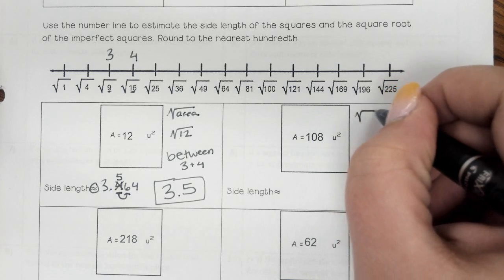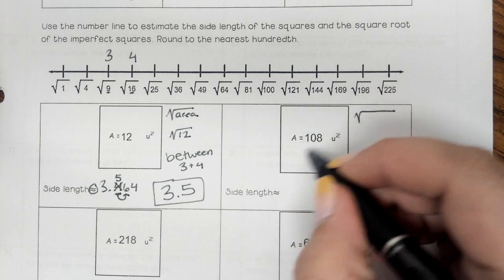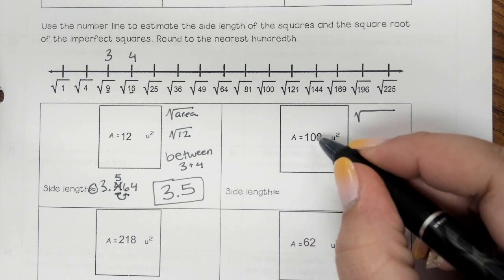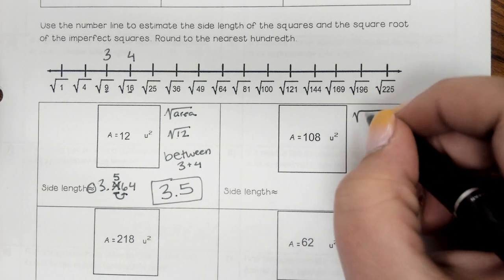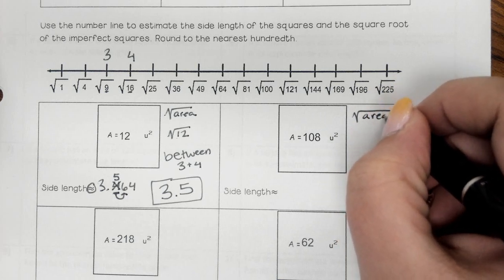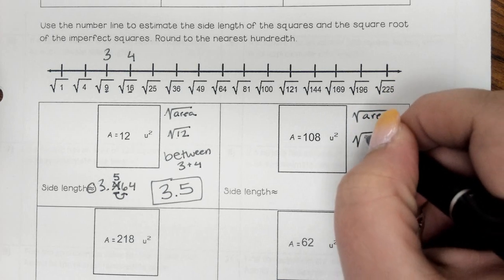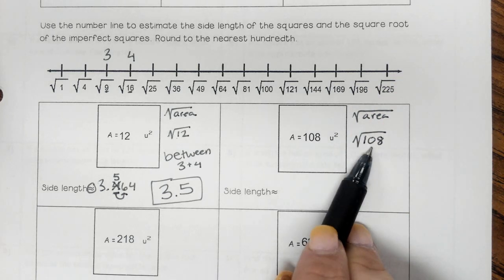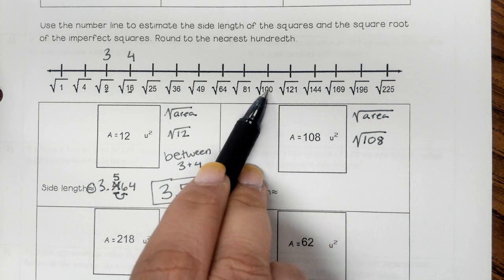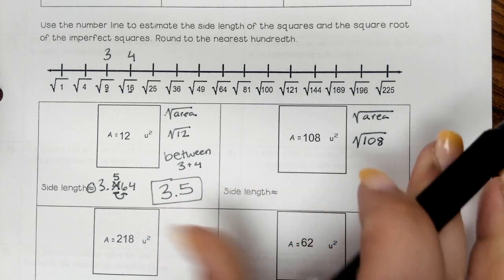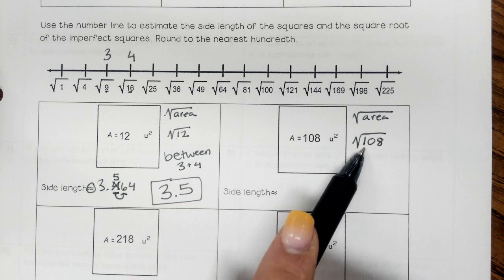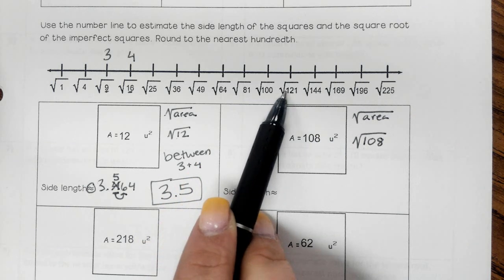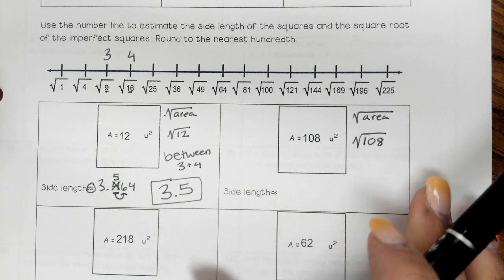In the next example, we have an area of 108. To find the side length when we know the area is 108, we take the square root of the area. The square root of this area is the square root of 108. 108 is between 100 and 121. So I know that the square root of 108 is between whatever the square root of 100 is and whatever the square root of 121 is.